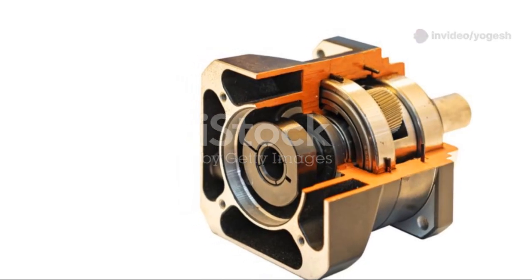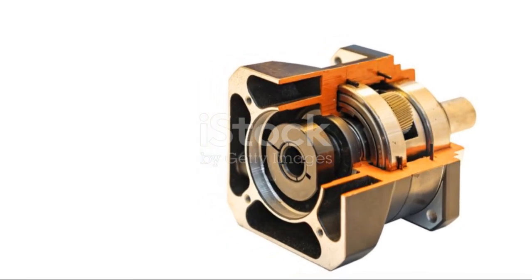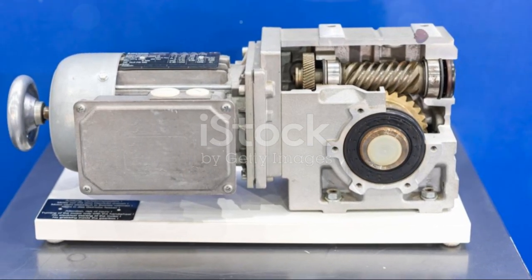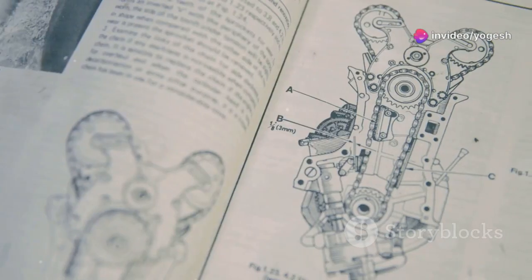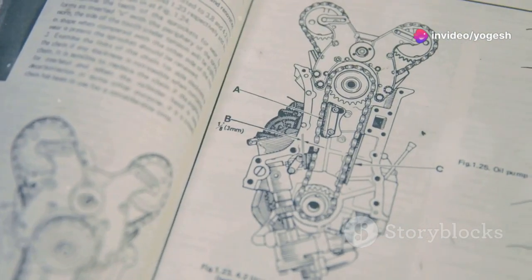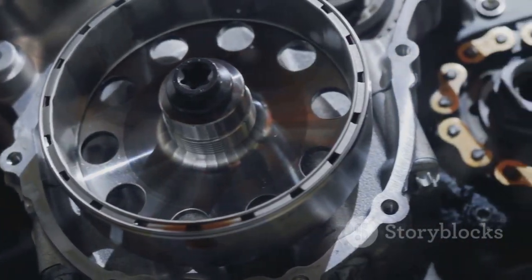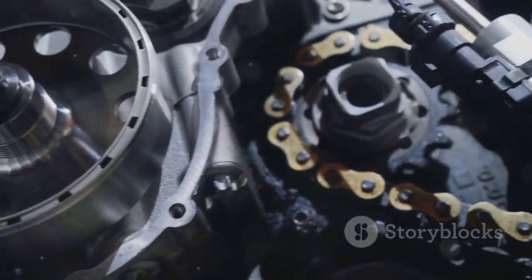The half section is a clever approach, showing both the exterior and interior of a part in one drawing. It's like getting two views in one. This is especially efficient for symmetrical parts, as it saves space and reduces the need for multiple drawings, while still providing all the necessary information.